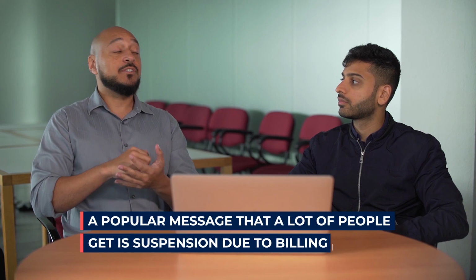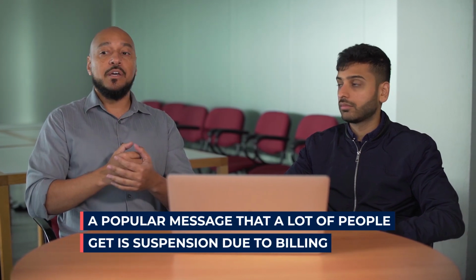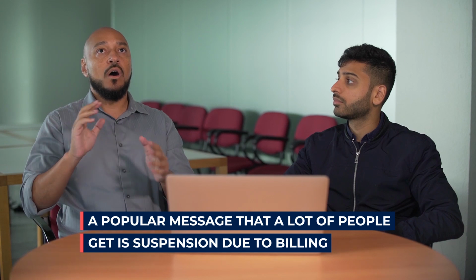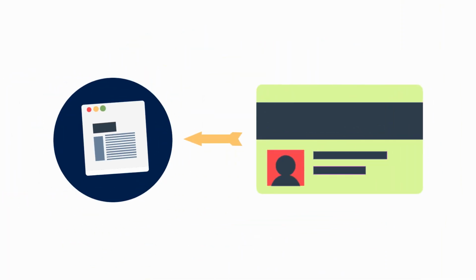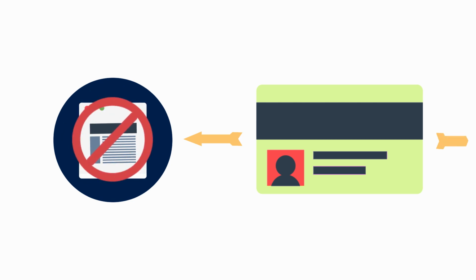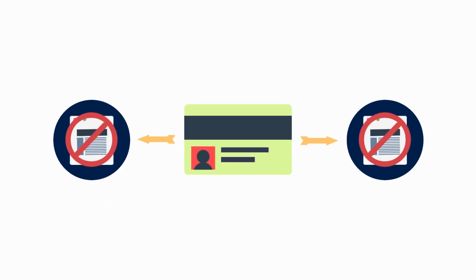A popular message that a lot of people get is suspension due to billing. So if you use a card that was associated with an account that was suspended in the past, more than likely you will get another suspension. So you want to avoid doing that.